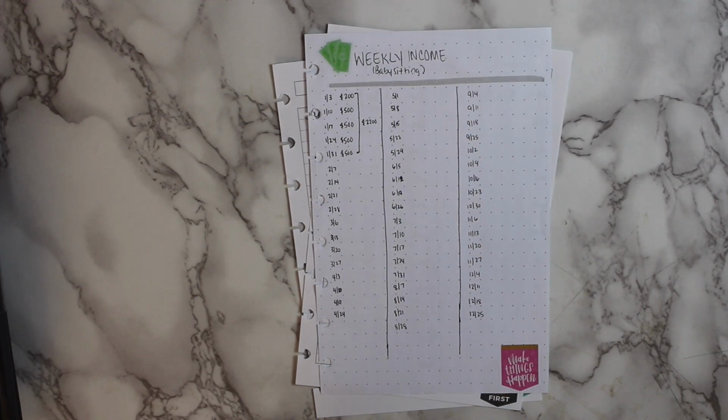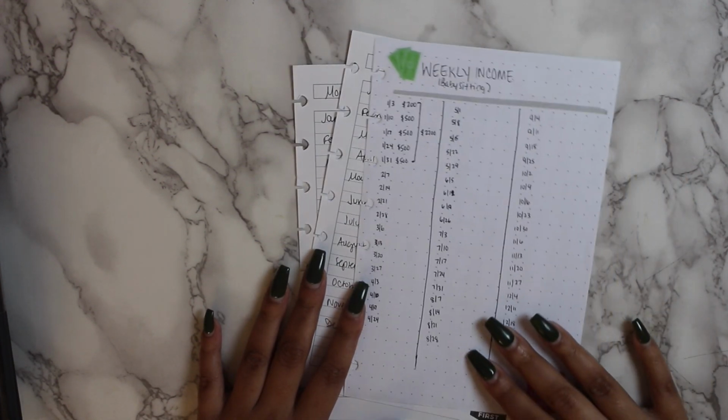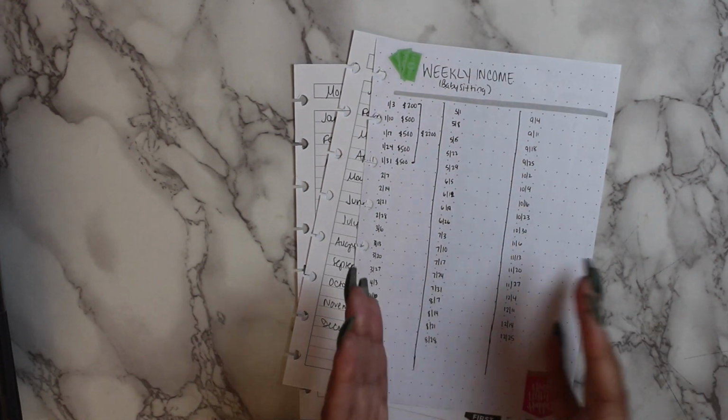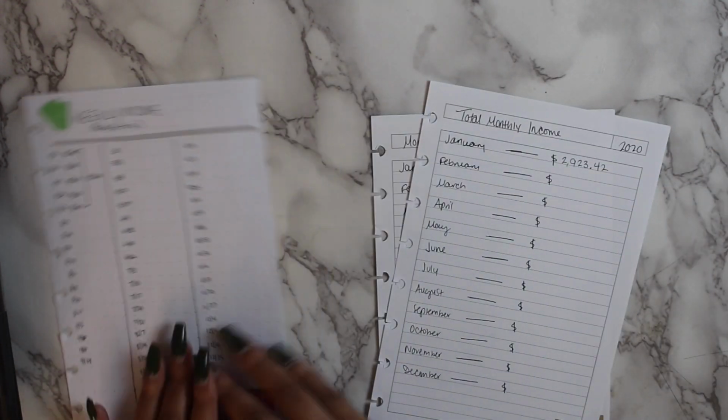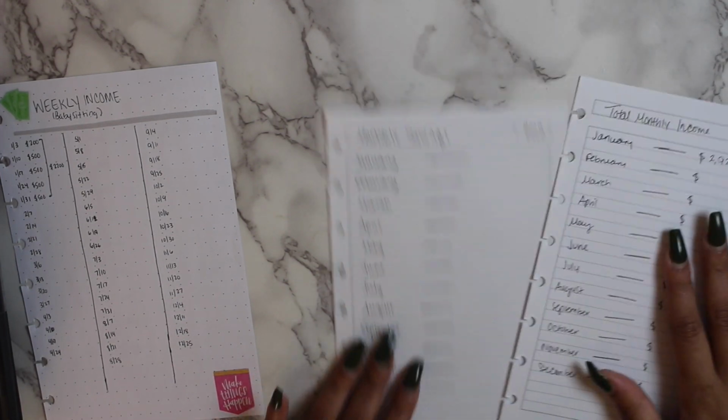But when I was cleaning out my planner, I was thinking of everything that I wanted to have in this section. And I definitely still want to weekly be able to write out what it is that I have to pay, be able to see my income at a glance for all of the sources that I have, and if more sources are added, then I can just add another page. I also added in a total monthly income as well as a monthly savings.